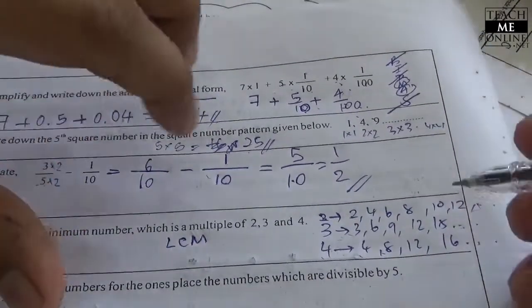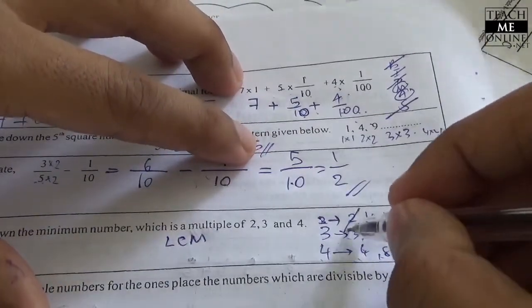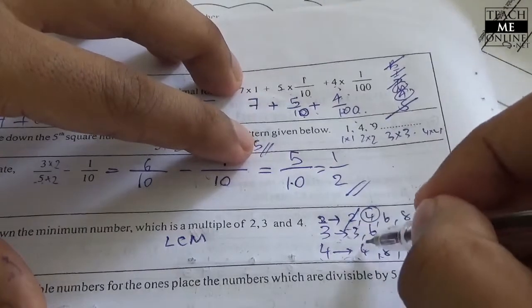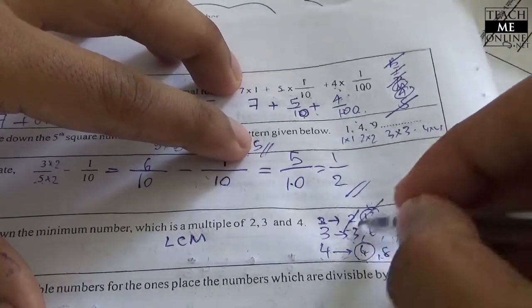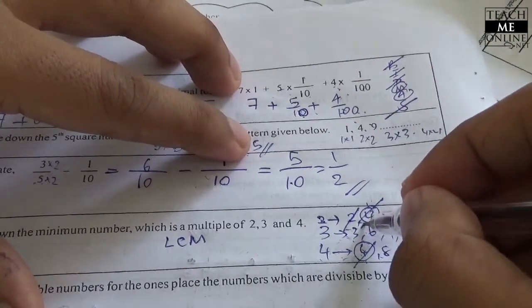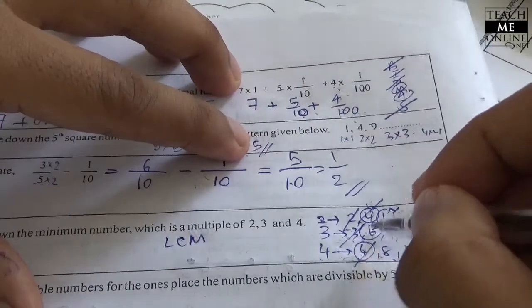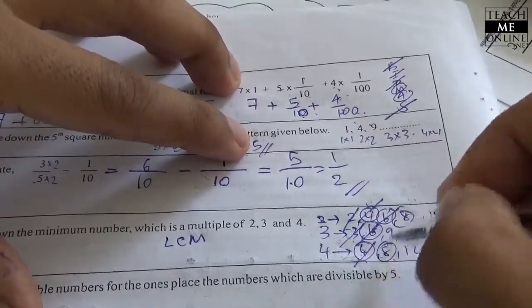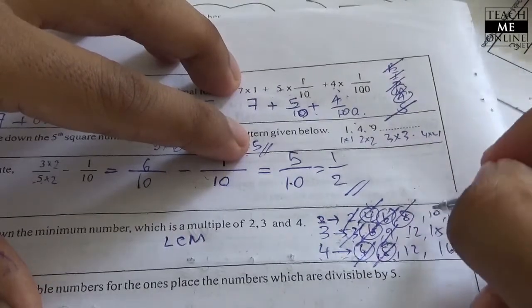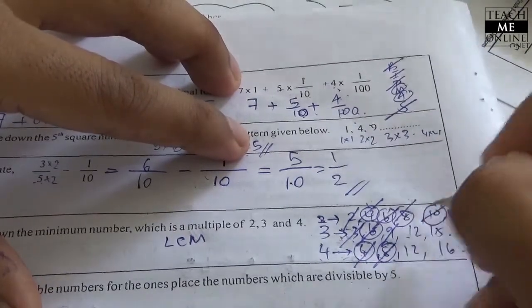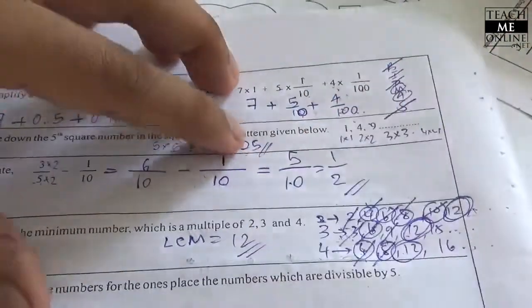Now let's see, are there any common multiples? 2 is not a multiple of 3 or 4. 4 is a multiple of 2 and 4 but not a multiple of 3. So I'm eliminating that. 3 is only a multiple of 3. 6 is a multiple of 2 and 3 but not 4. 8 is a multiple of 2 and 4 but not 3. 9 is only a multiple of 3. 10 is a multiple of only 2, but 12 is a multiple of all 3, so the LCM is 12.